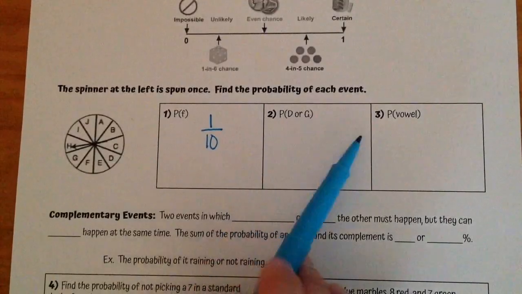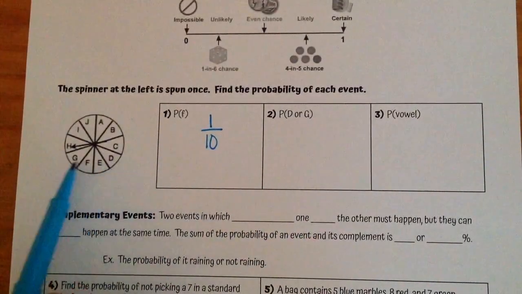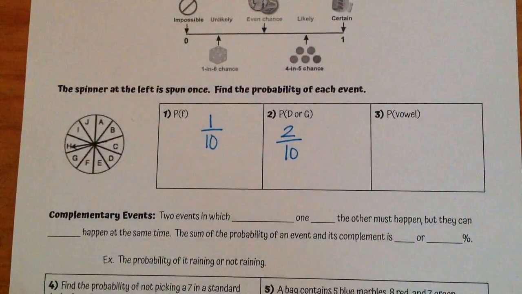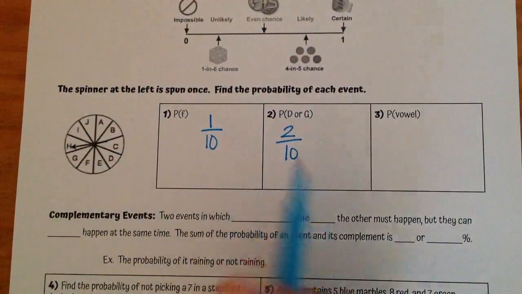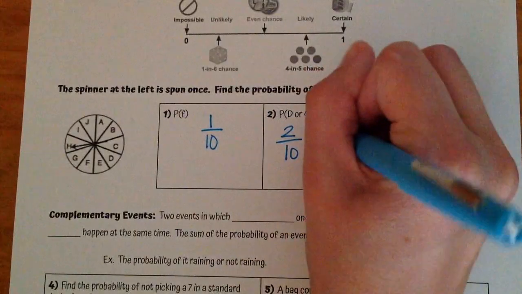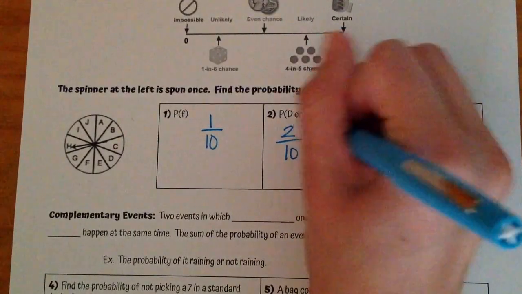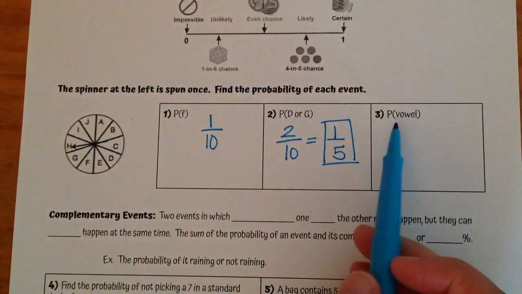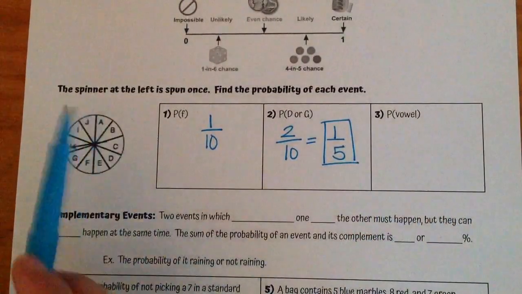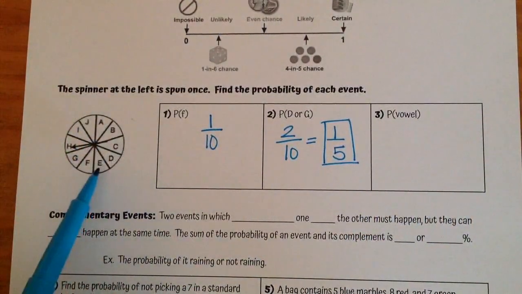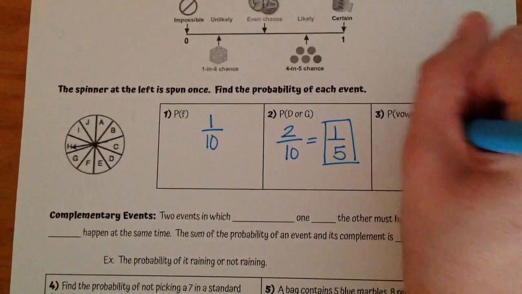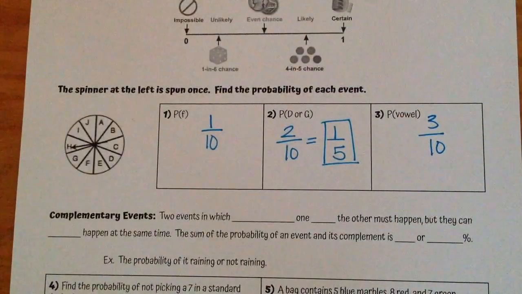Probability of D or G. There's one D, there's one G, so that's 2 out of 10 possibilities. Whenever we have a fraction that can be simplified, we're going to simplify it. So that simplifies to 1/5. And the probability of a vowel. So we have A, E is 2, I is 3. So 3 out of 10.